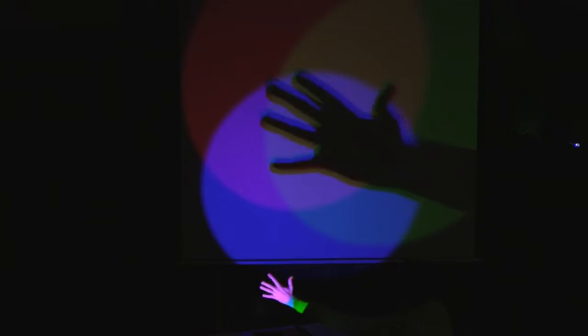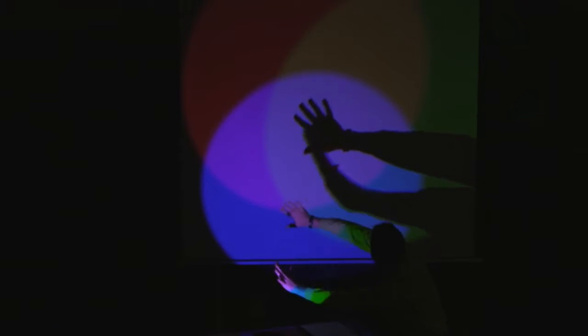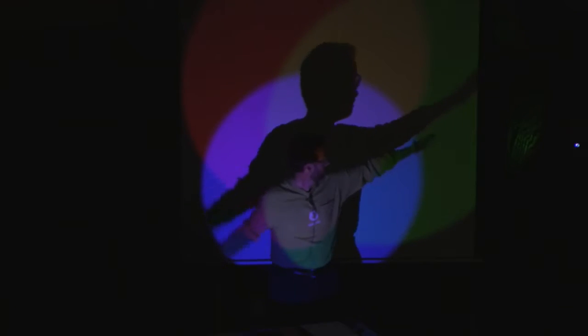Here where it's red, it's blocking blue and green. So only the red makes it there. These colored shadows are awesome. Anyway. That's the additive colors for light. Now let's look at a few absorption things.